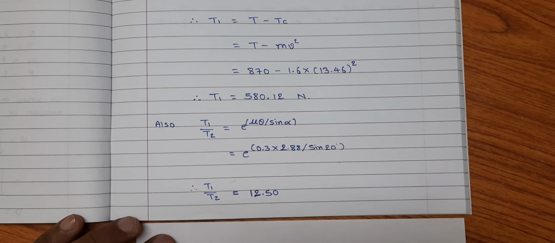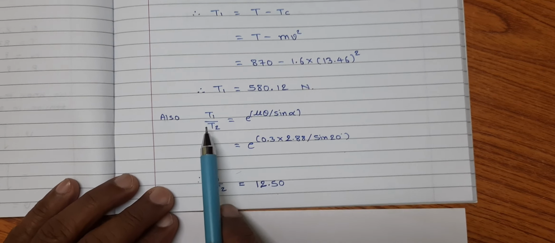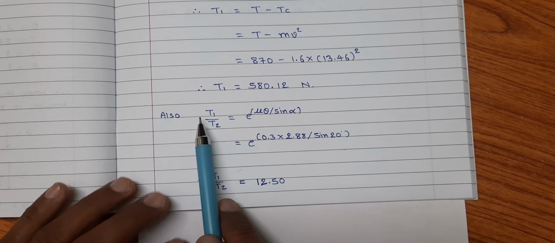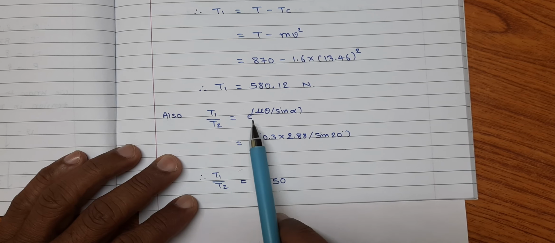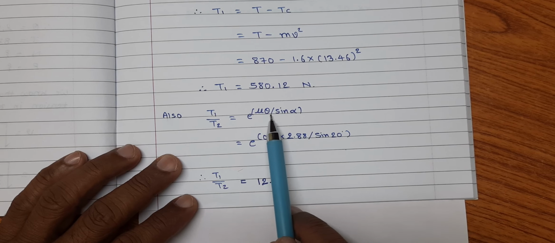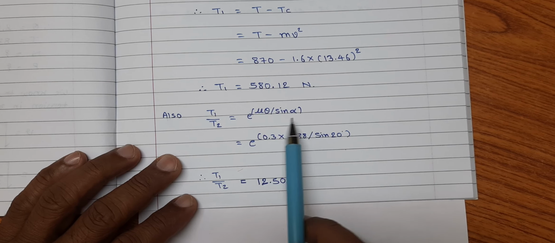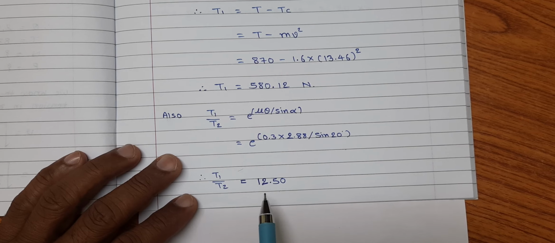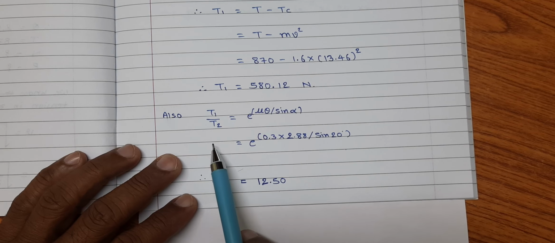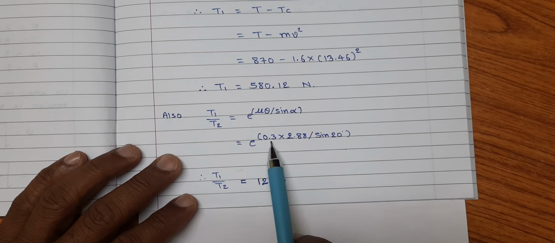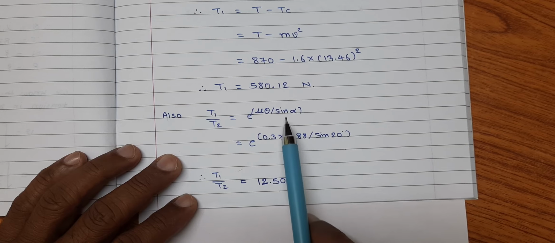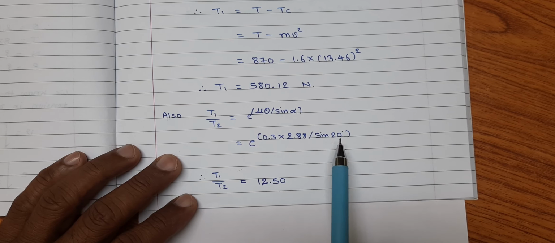Also, it is known that T1 upon T2, that is ratio of tight side tension to slack side tension, is equal to e raised to mu theta by sine alpha. Substituting the values of these parameters, we found T1 upon T2 is equal to e raised to 0.3 into 2.88 divided by sine 20 degree.